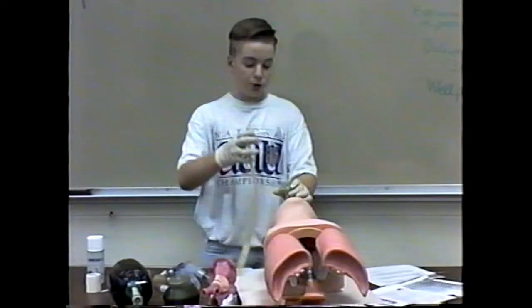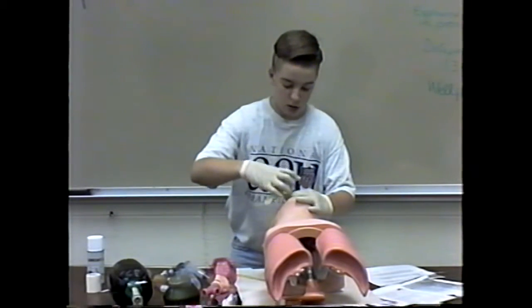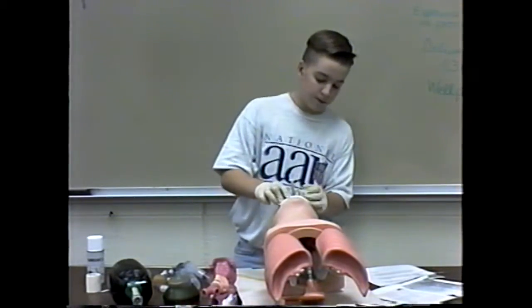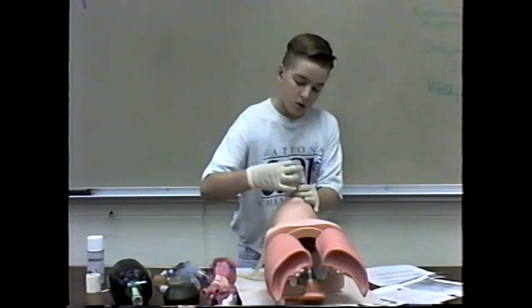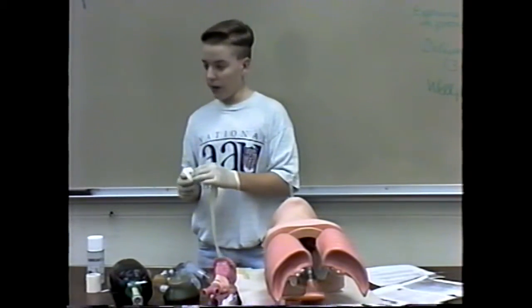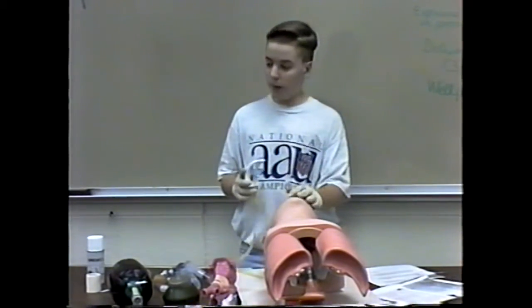This is used just to hold the tube in place. It also has two things going down there to hold the tube in place, and it's also a bite guard, so the person can't bite the tube.